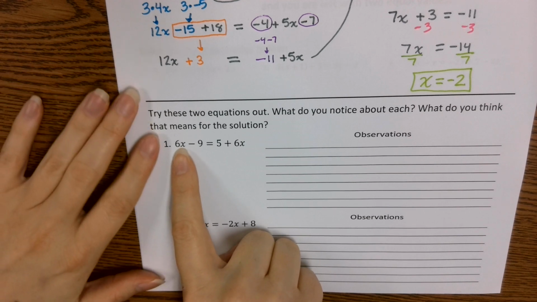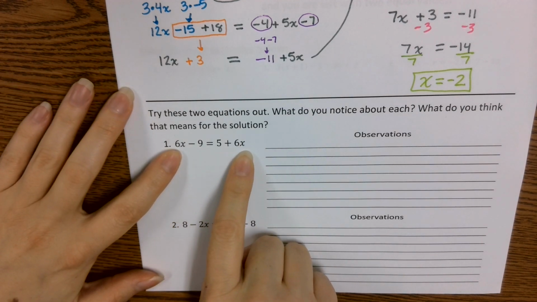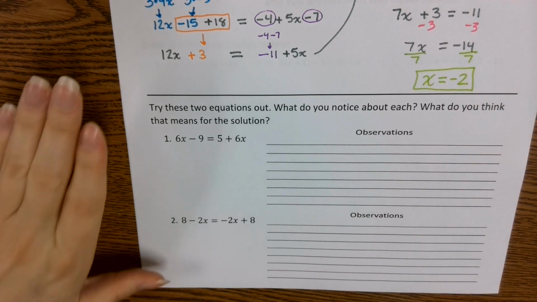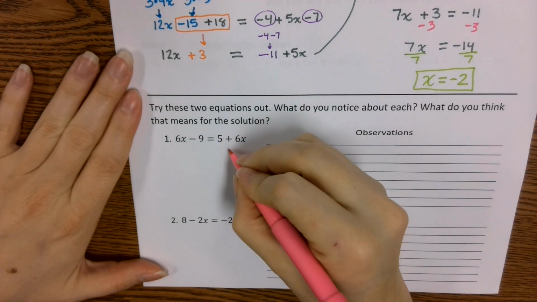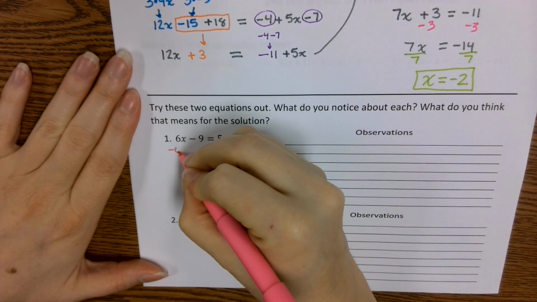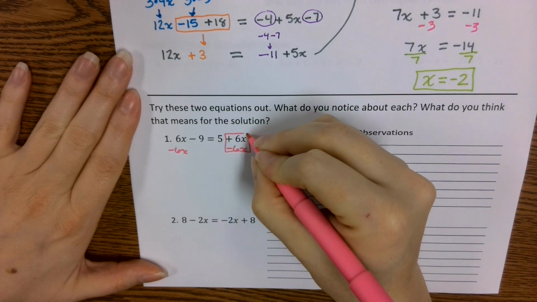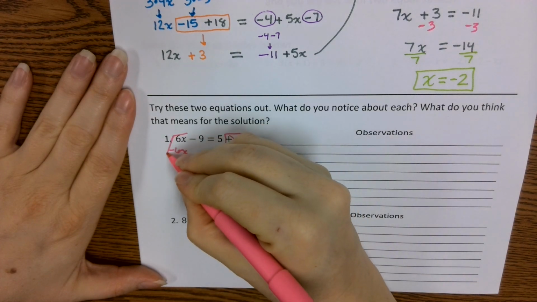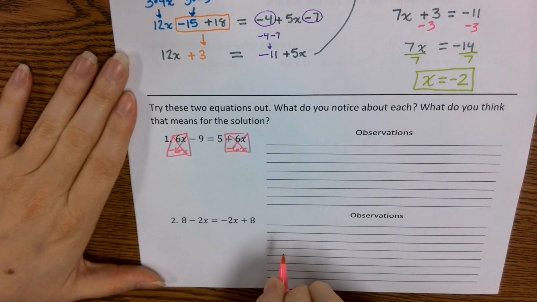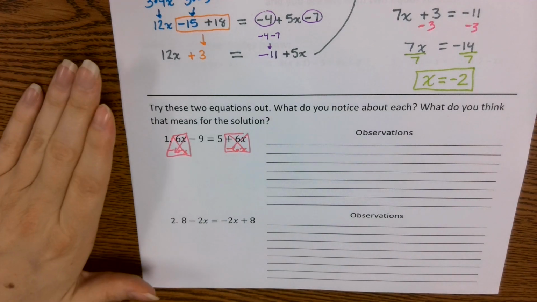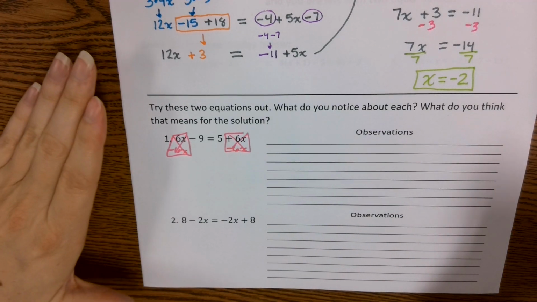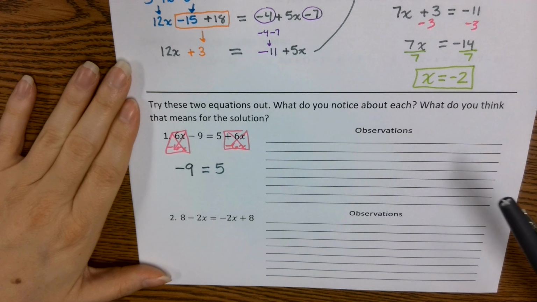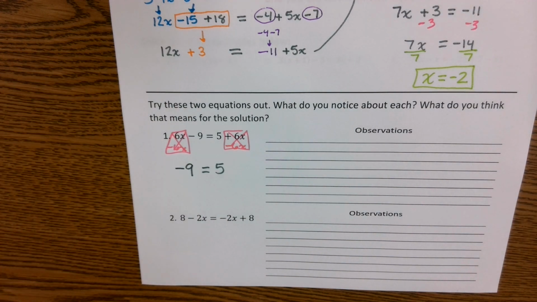So taking a look here, when we've got 6x minus 9 is equal to 5 plus 6x, what's the first thing that we need to do to solve a problem like this one? Kingsley? 6. So we're going to subtract the 6x from both sides. When we subtract 6x from this right side, that zeroes out and becomes a 0x, right? But then when we do it from the left side, that also is going to cancel out and become a 0x. So then what are we left with? We're left with negative 9 equals 5.